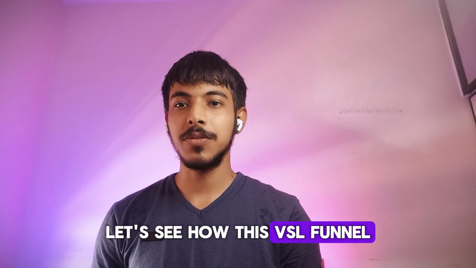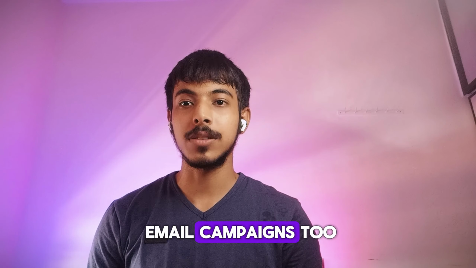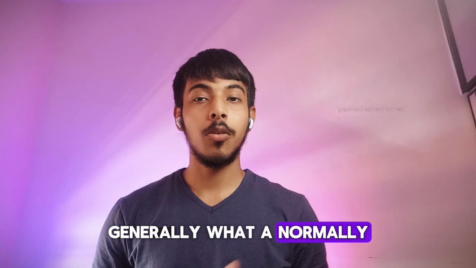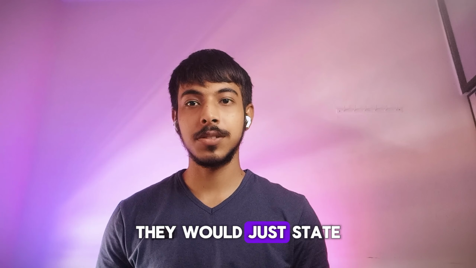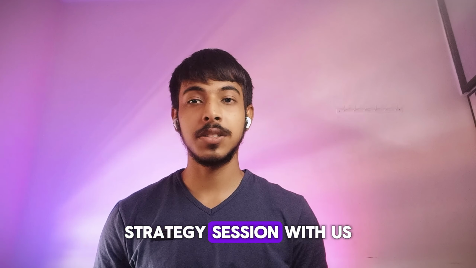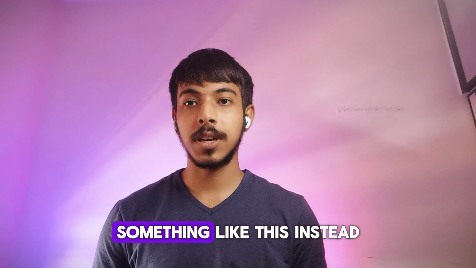Let's see how this VSL funnel complements our email campaigns and how you can combine it in your email campaigns too. So this is how our process really works. Generally, what a normal lead generation agency would do is they would just state what services they provide and ask, would you like to book a free 30-minute strategy session with us, or would you like to book a call to discuss more with a CTA, something like this.